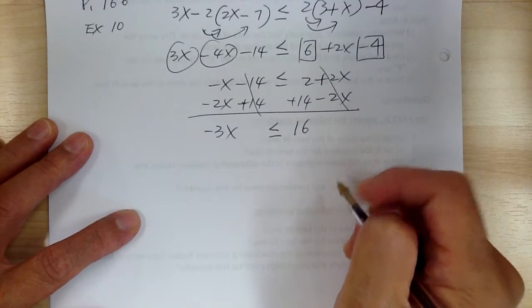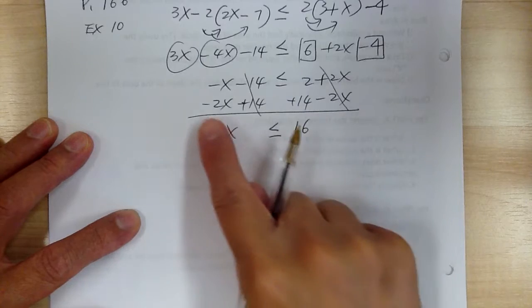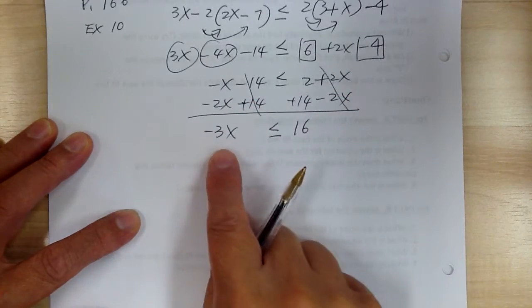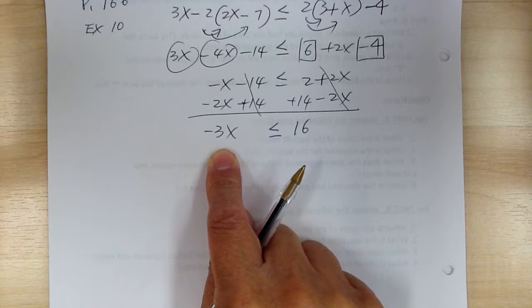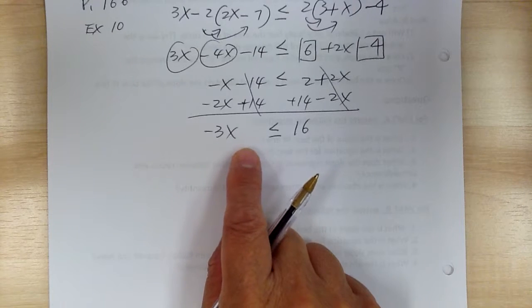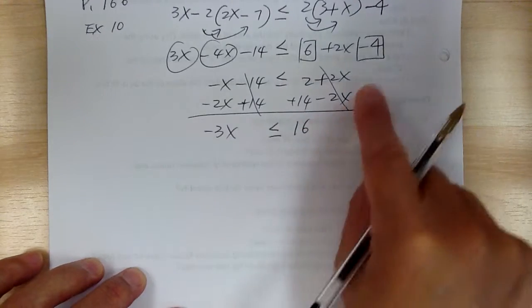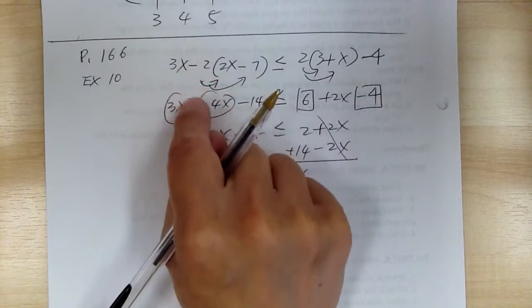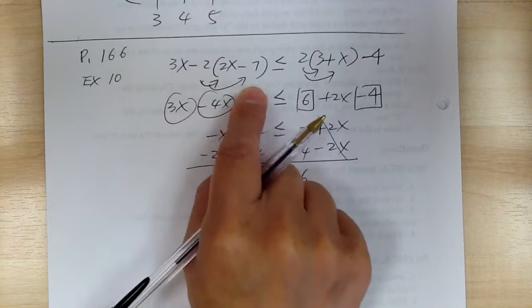And then what you want to do is double check. I think something's not right. Okay, hold on, let me double check on the problem. Minus 2x minus 7.